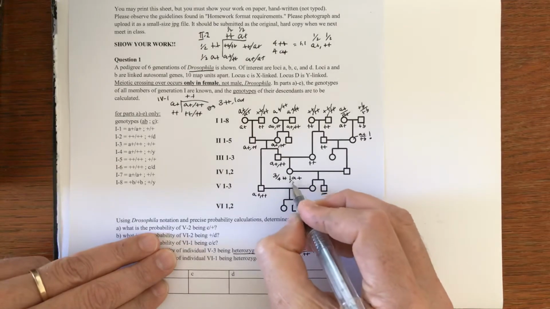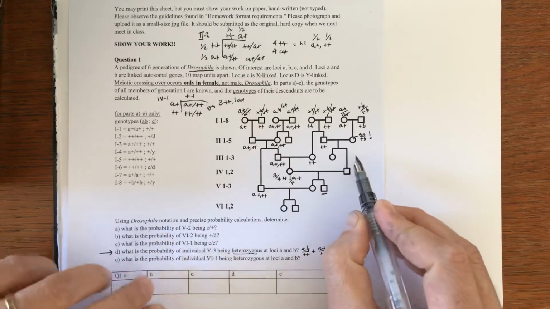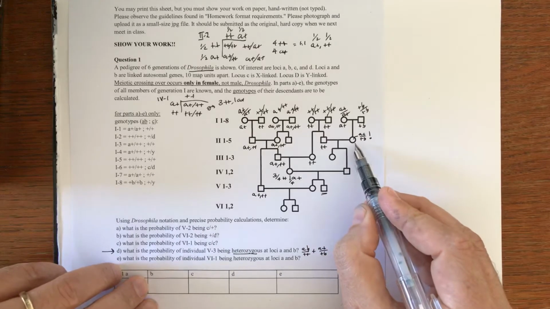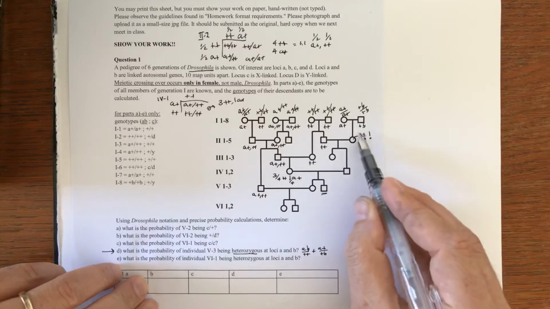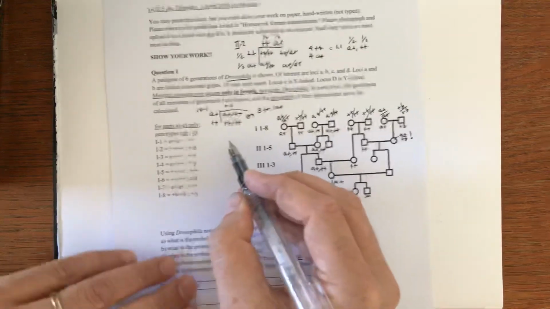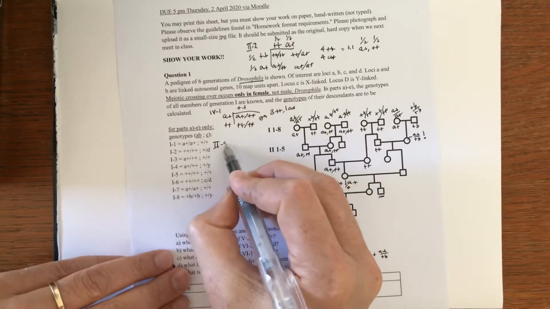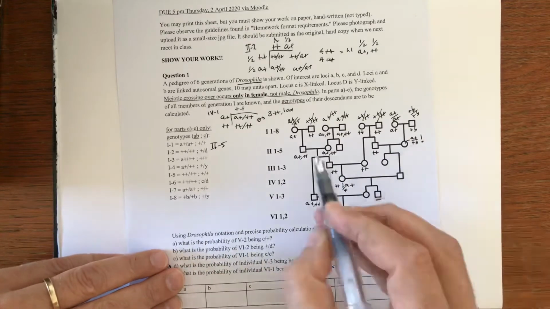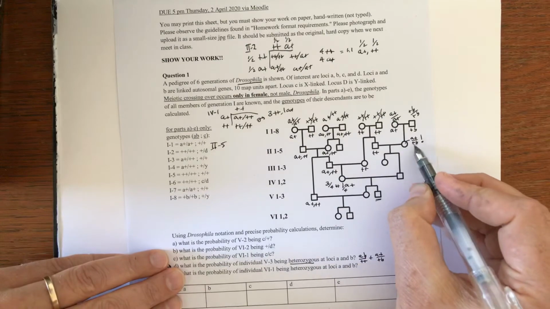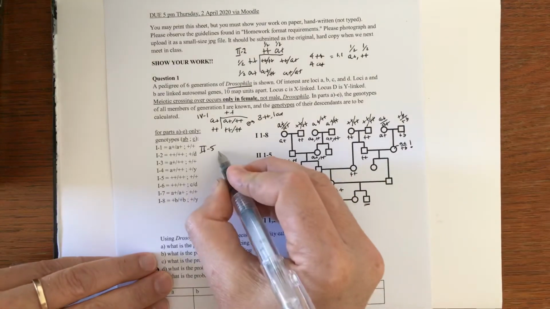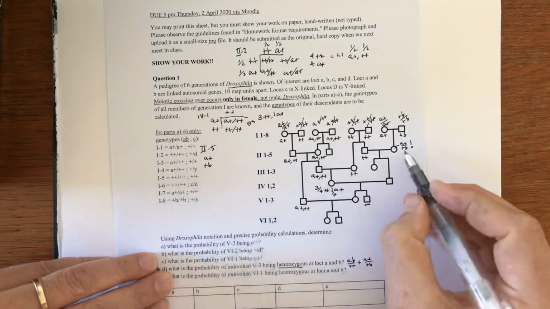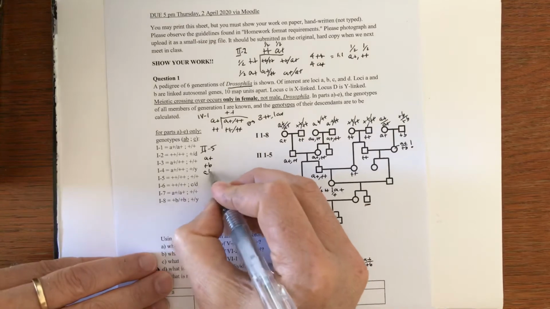So 3/4 versus 1/4. Now we're getting to something a little more complicated, and we have to deal with the gametes she makes. She can undergo recombination because she has 2 heterozygous loci. So let me do her, 2-5, here. She is A plus over plus B, so she can make A plus gametes, she can make plus B gametes, and she can undergo recombination.